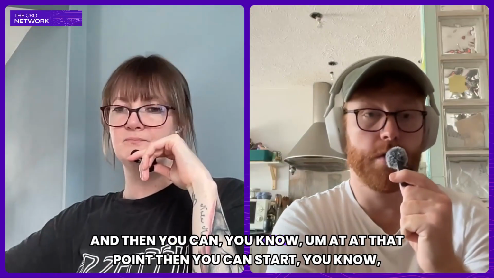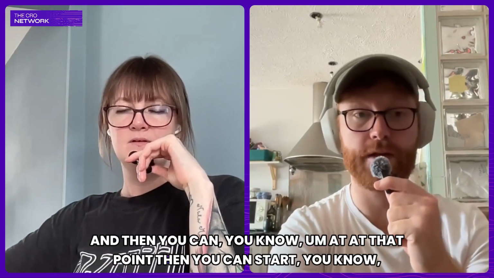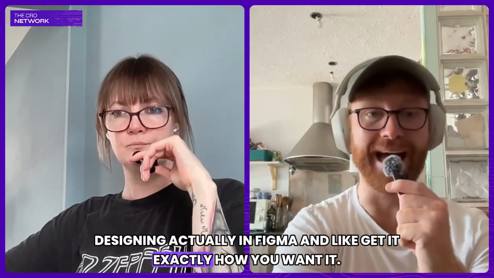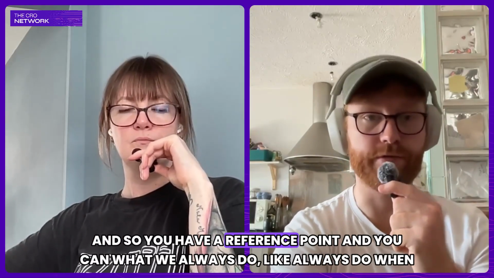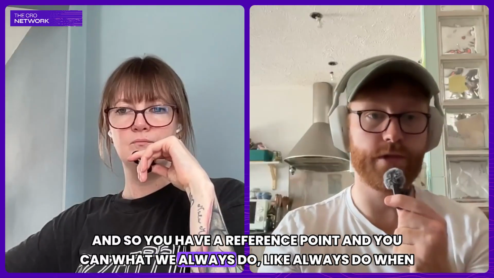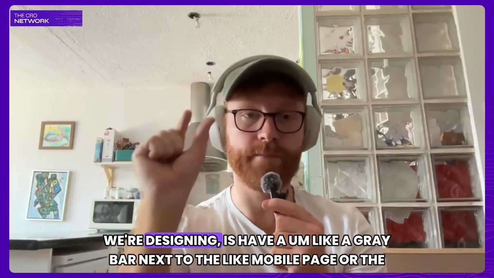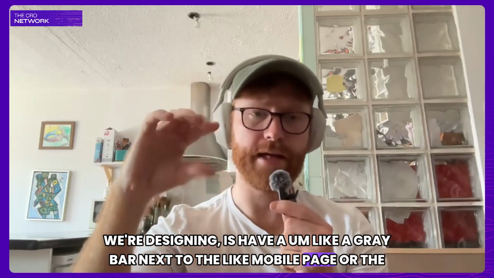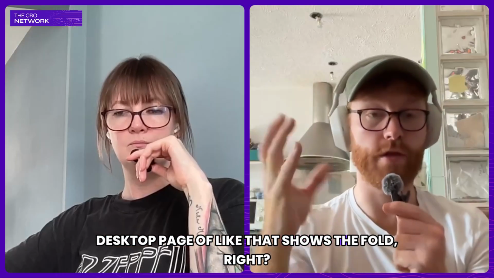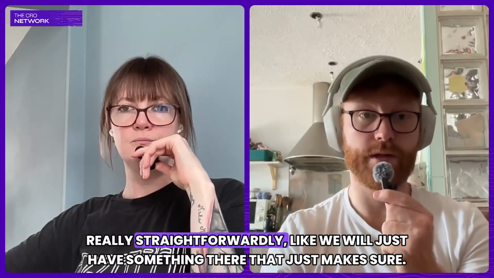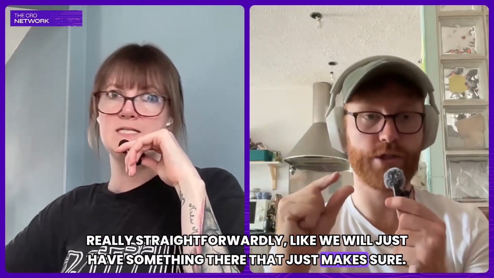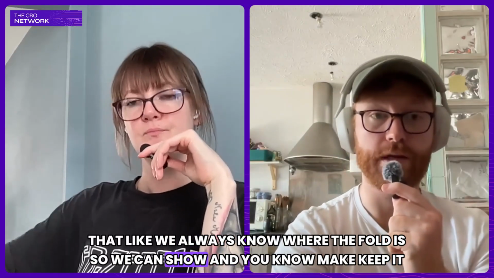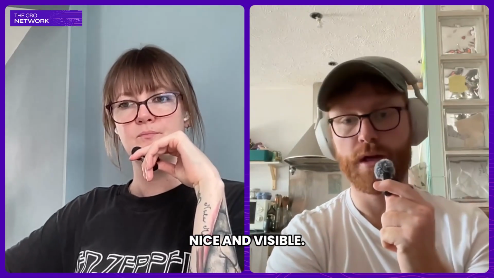It's amazing. At that point, you can start designing actually in Figma and get it exactly how you want it. So you have a reference point. What we always do when we're designing is have a gray bar next to the mobile page or the desktop page that shows the fold. Really straightforward. We'll just have something there so we always know where the fold is, so we can keep it nice and visible.